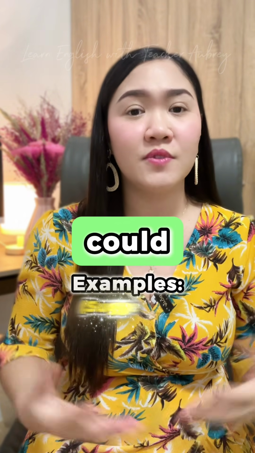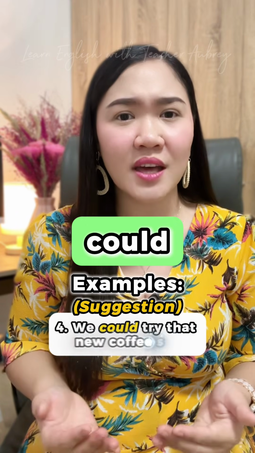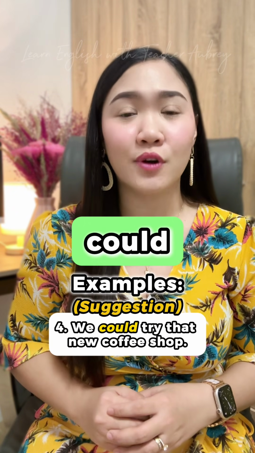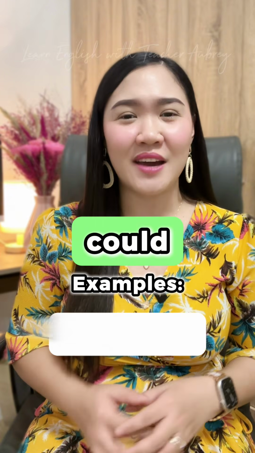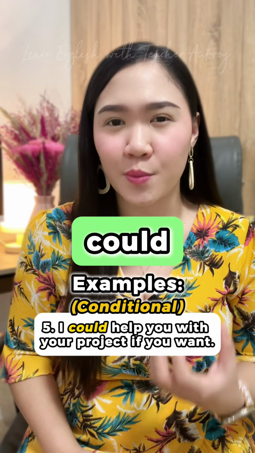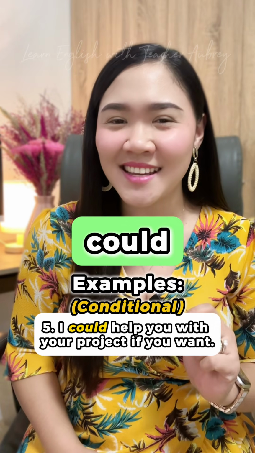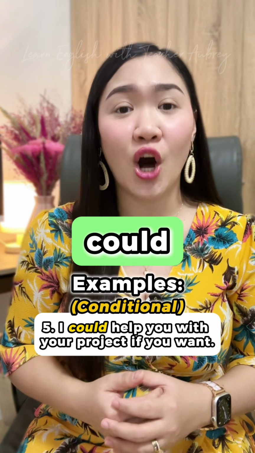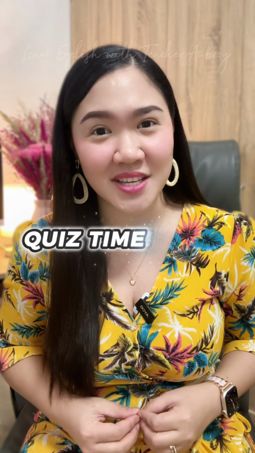Number four, for suggestion. We could try that new coffee shop. In this sentence, it offers an idea for consideration. And number five, for conditional. I could help you with your project if you want. In this sentence, it indicates willingness depending on the condition. And there you have it. Now, let's check how well you understand the lesson through this short quiz.